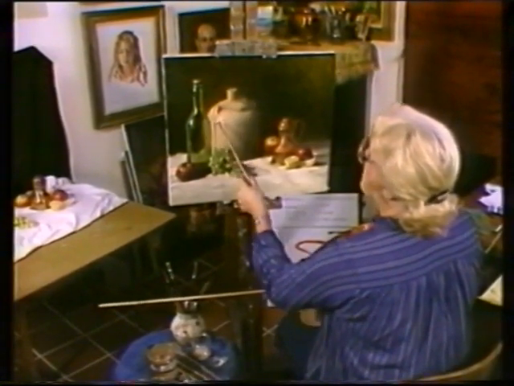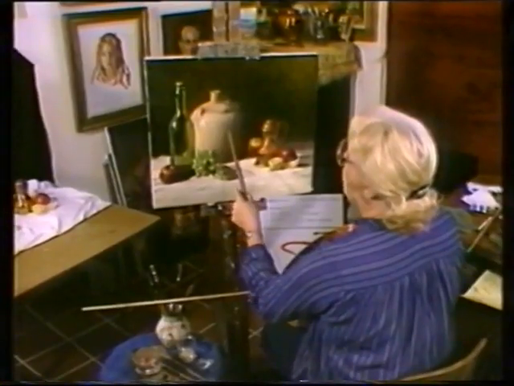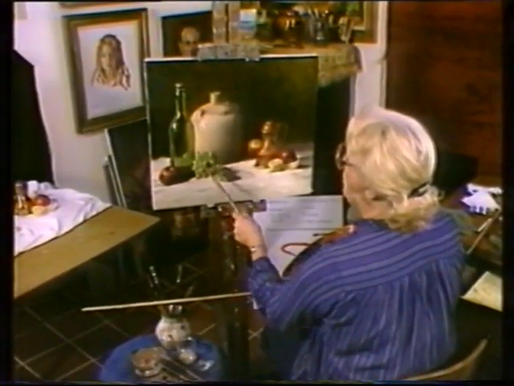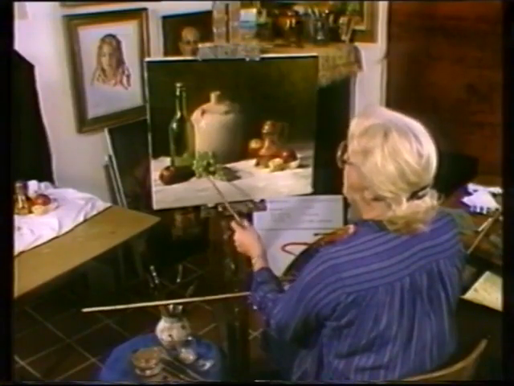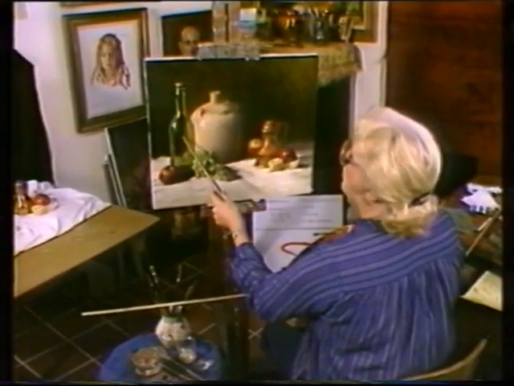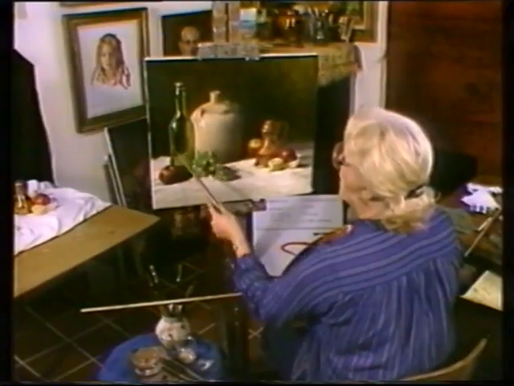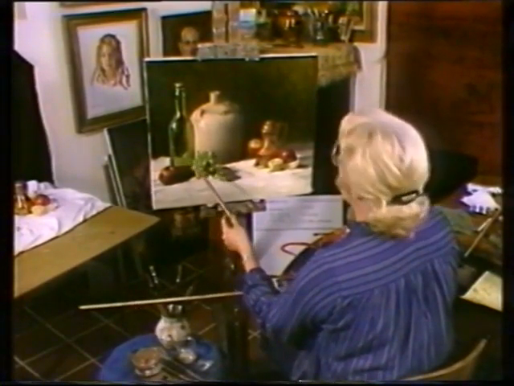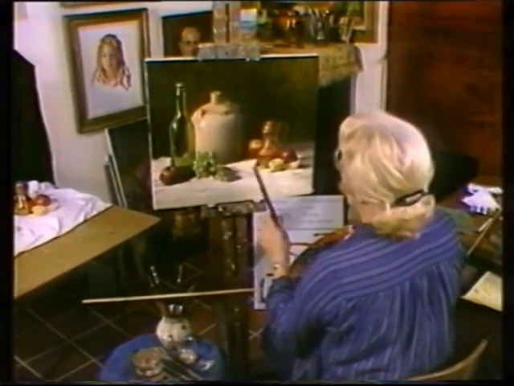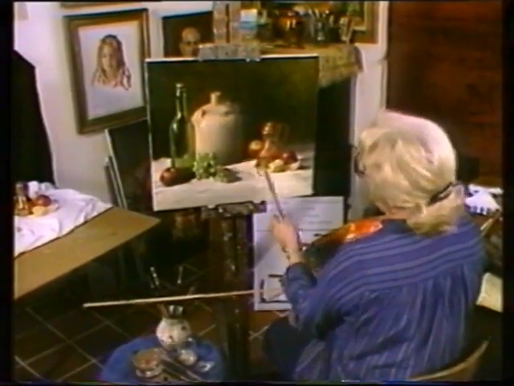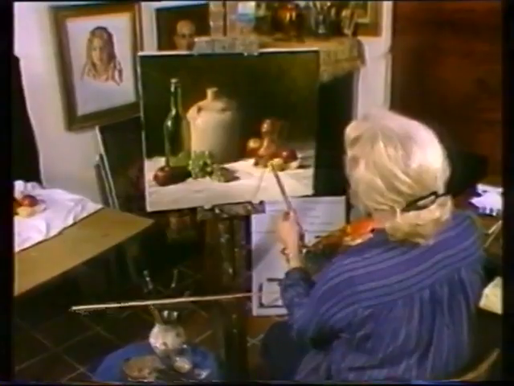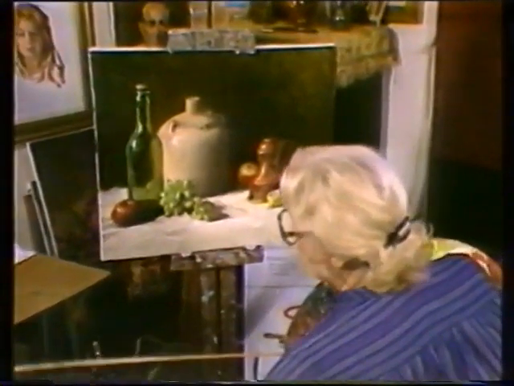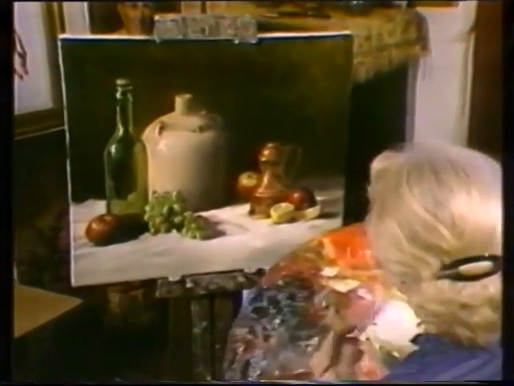I make a light side and a dark side on all non-reflective objects, the jug, the apples, and the grapes. Reflective objects, I let the highlight do the demanding work of showing its dimension. I cut one shape down with the next shape so that the image seems to grow under my brush.